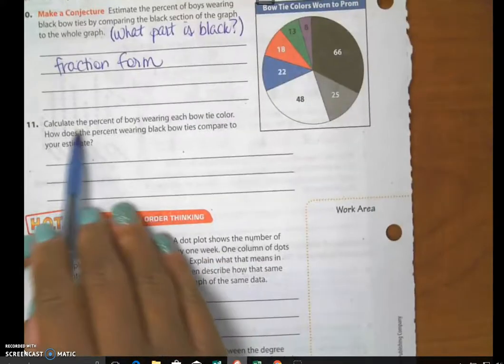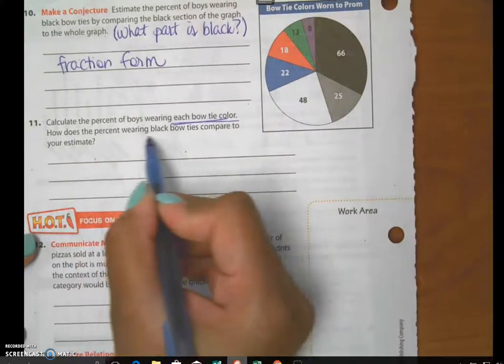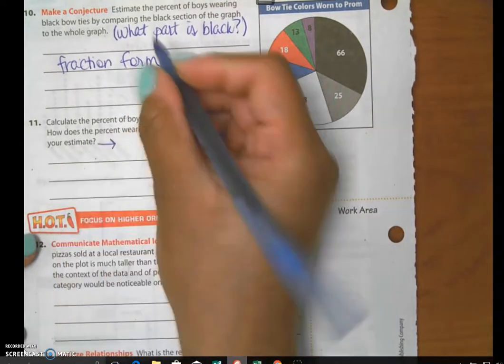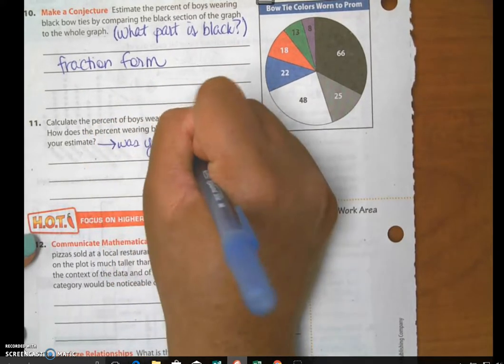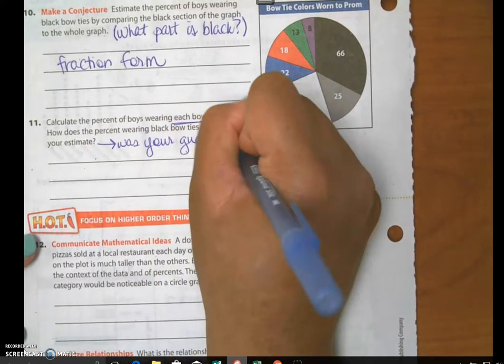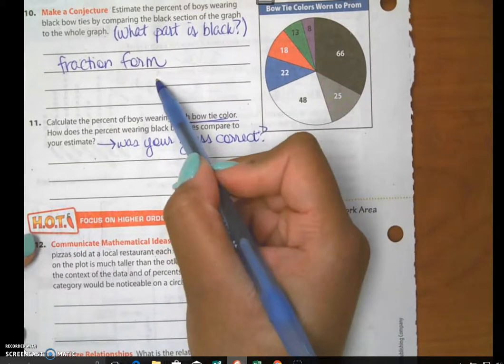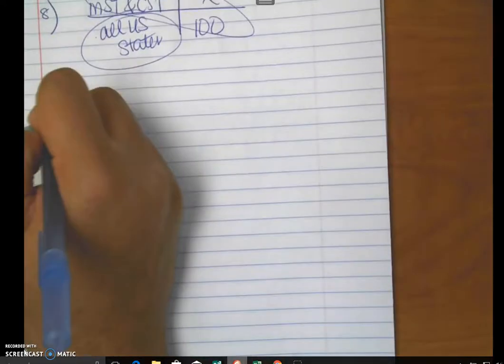Then down here it says calculate the percent of boys wearing each bow tie color. How does the percent wearing black bow ties compare to your estimate? Was your guess correct? And I don't mind if you really calculate this out. That's totally fine. So for number 11, you don't have to do number 9.